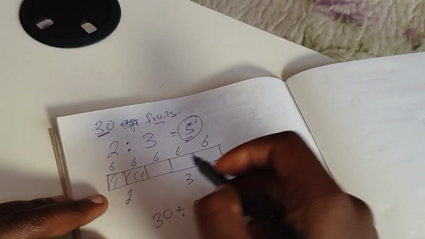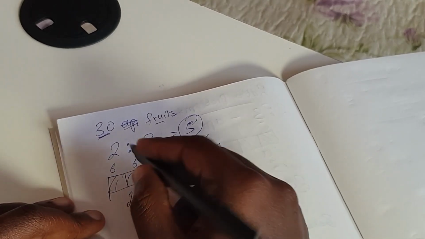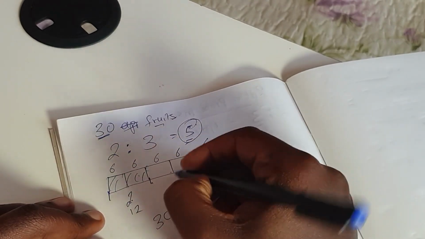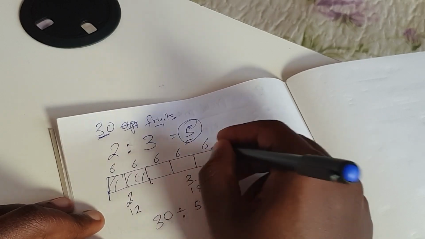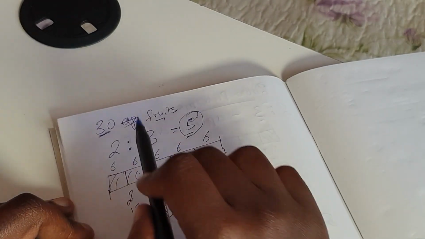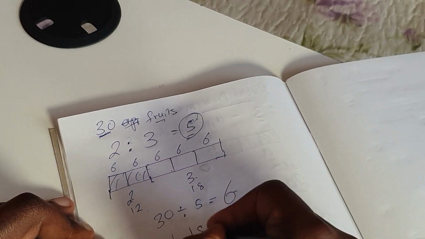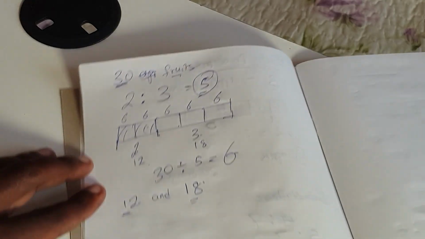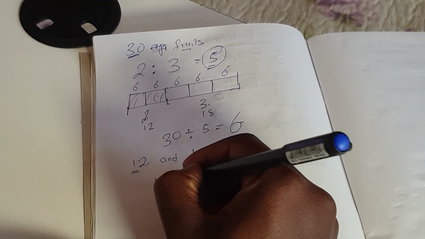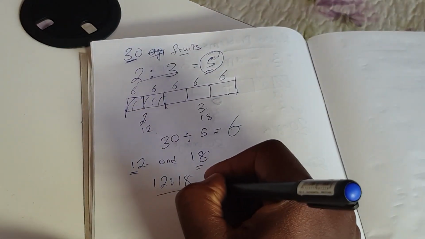So now it's easy to calculate. The value of 2 in our ratio gets 12 because there are 2 units, and the value of 3 gets 18 because 6 times 3 is 18. So if we share 30 fruits in the ratio 2:3, you get 12 and 18. In other words, this is the equivalent. If you would write it as a ratio, 2:3 is a simplified version of this.